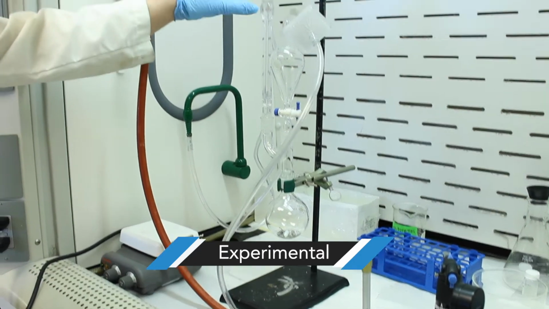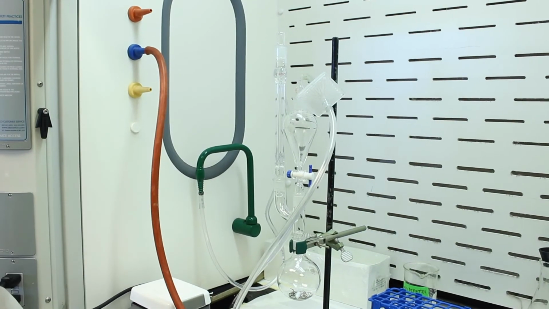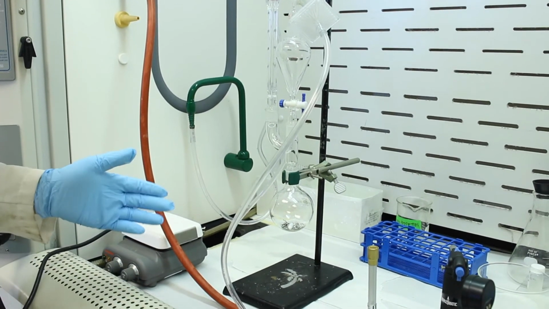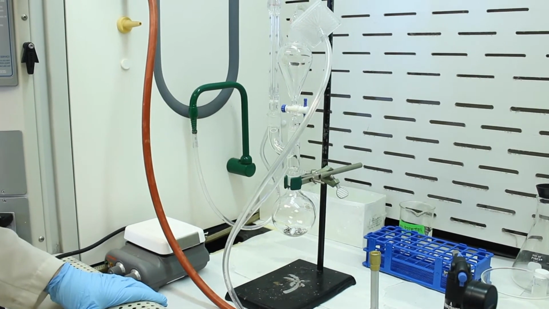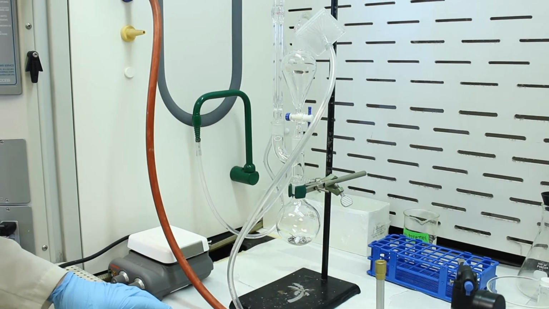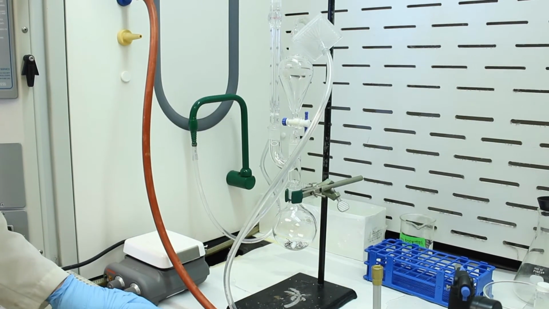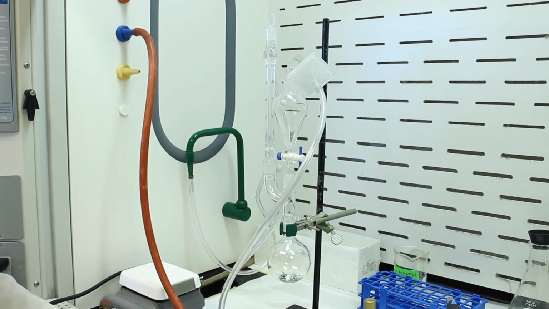Okay, so we have our apparatus here. This is probably the most complex apparatus we've ever had. And as I stated, this is the most challenging reaction to perform in this sophomore organic chemistry class, simply because it's very sensitive to water. That's the issue we're dealing with here.